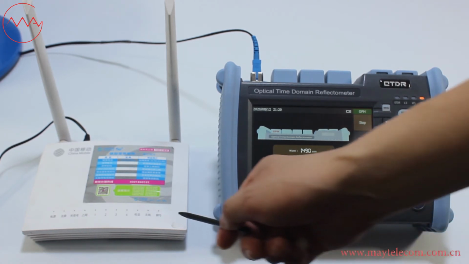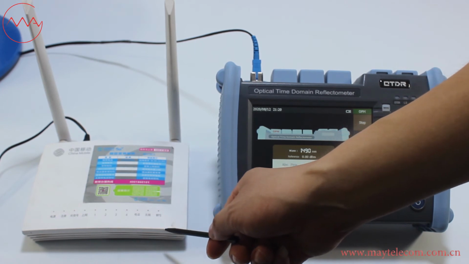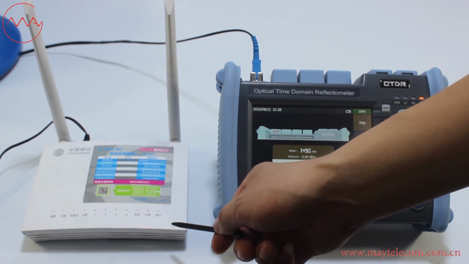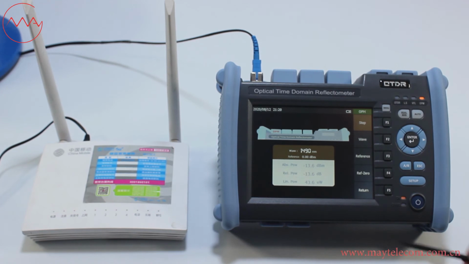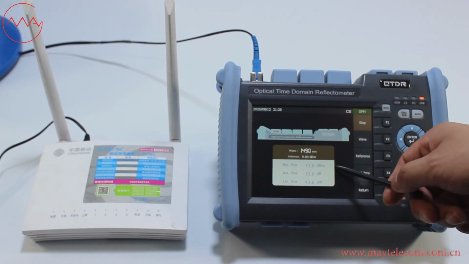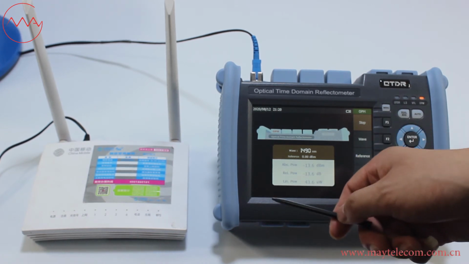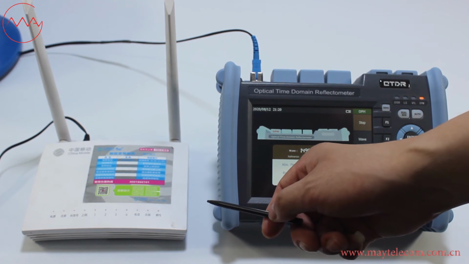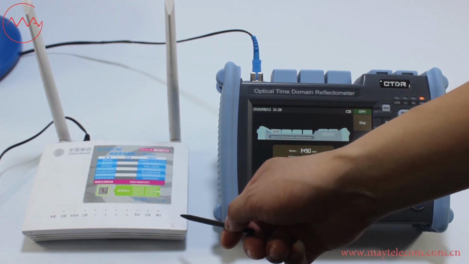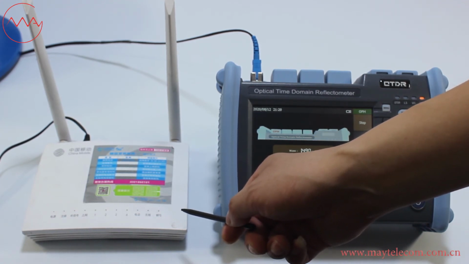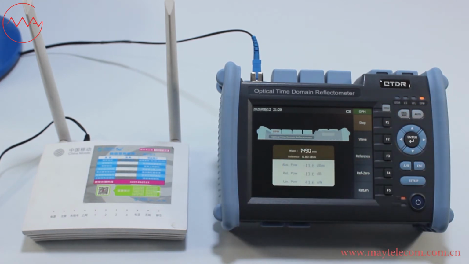The receiving sensitivity of our ONU is minus 27 dBm. The receiving power of minus 13.6 dBm is much higher than the sensitivity power of ONU, minus 27 dBm. So it's okay for our ONU working.